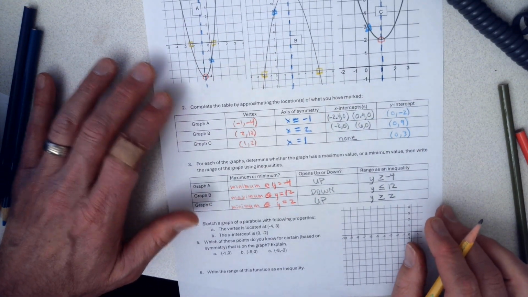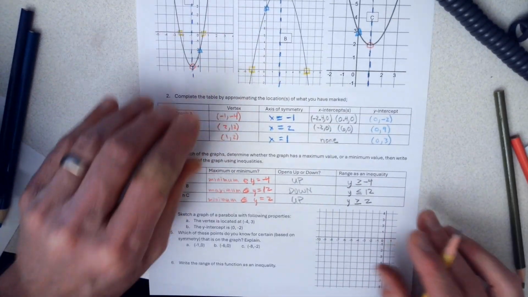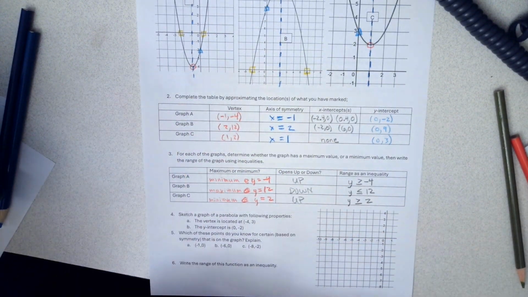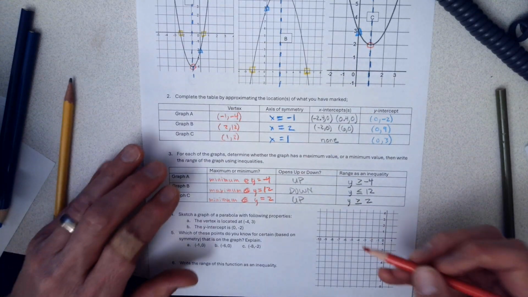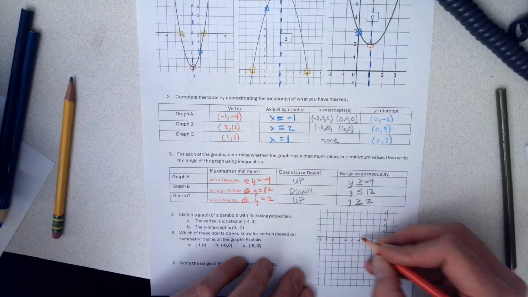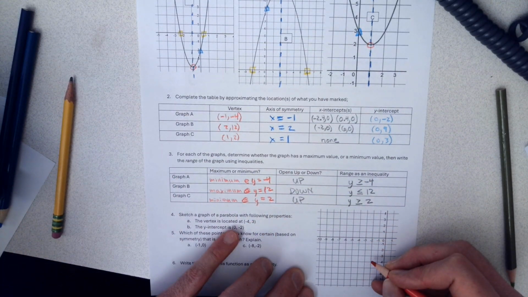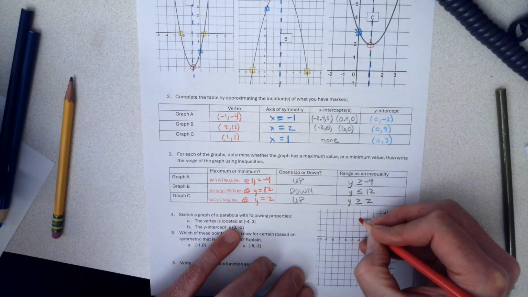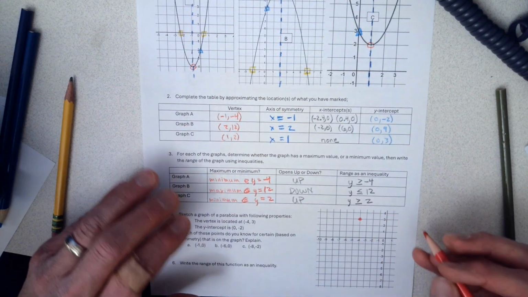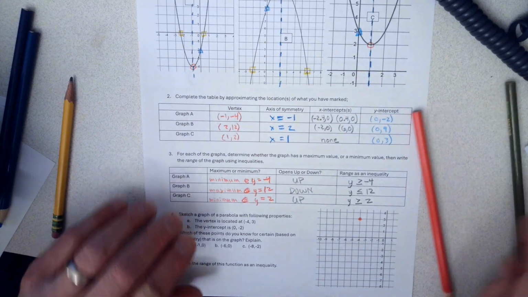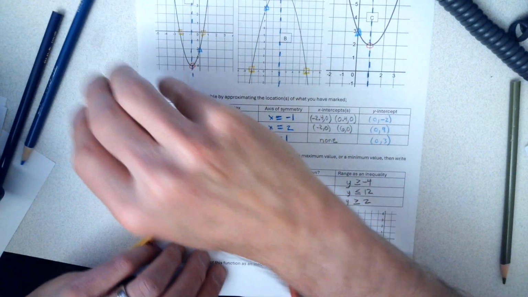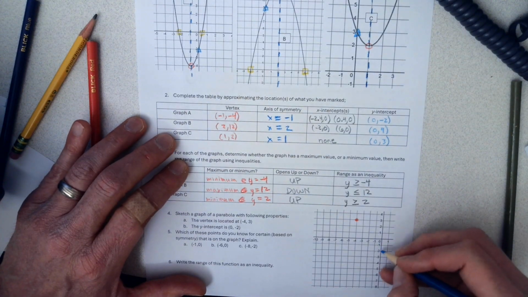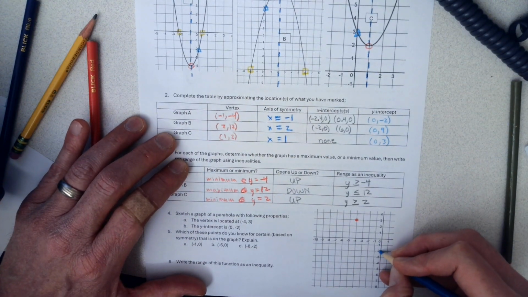All right, let's see if I can squeeze this in here. So, sketch a graph of a parabola with the following properties. We want a vertex at -4, 3. That is where that vertex is. And a y-intercept at -2.